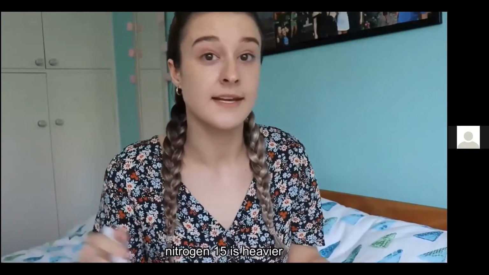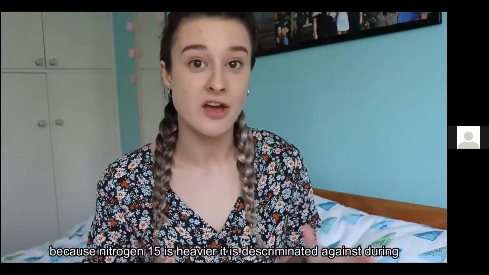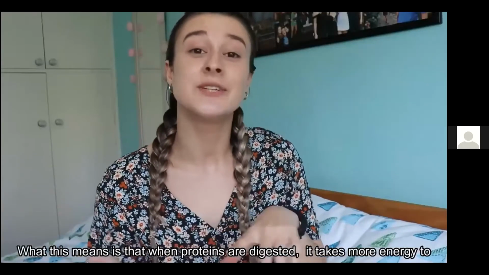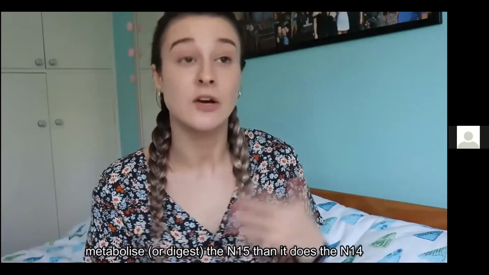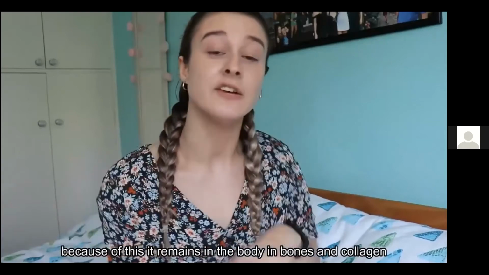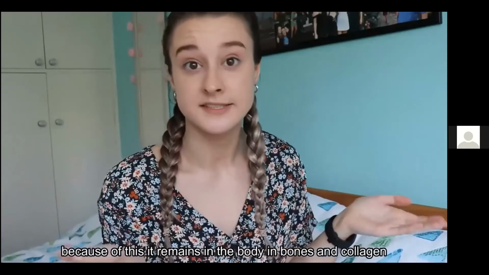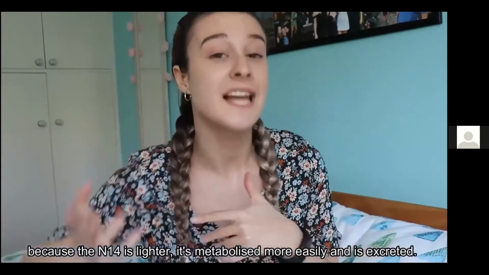So because nitrogen-15 is heavier, it's discriminated against during metabolism. What this means is that when proteins are digested, it takes more energy to metabolize or digest the nitrogen-15 than it does the nitrogen-14. Because of this, it remains in the body in the bones and the collagen. Because nitrogen-14 is lighter, it's metabolized more easily and is excreted.